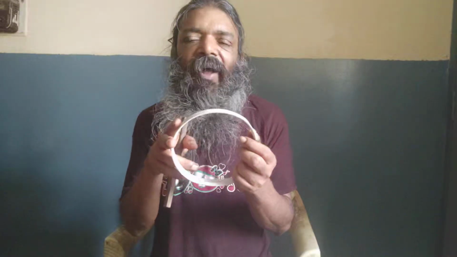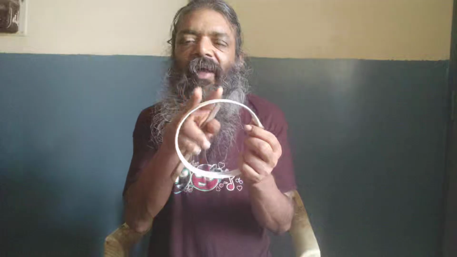Okay. Now for each part I would calculate the perimeter, and then sum it. What is the circumference of a circle? Circumference of a circle is 2 pi into r. That is the circumference of a circle.